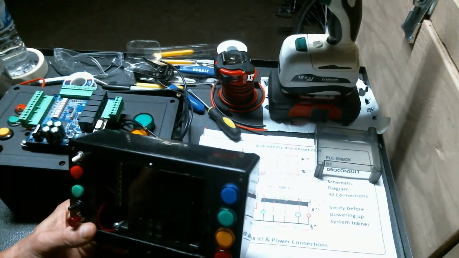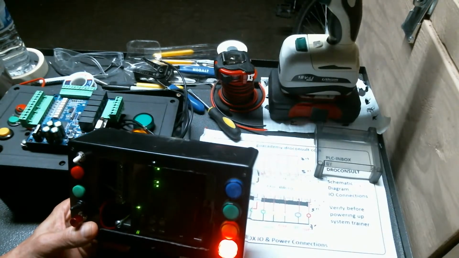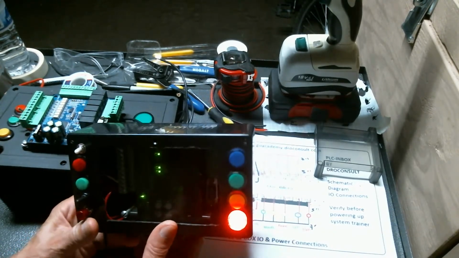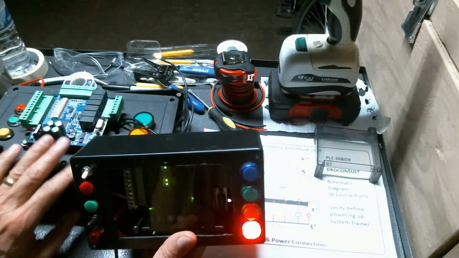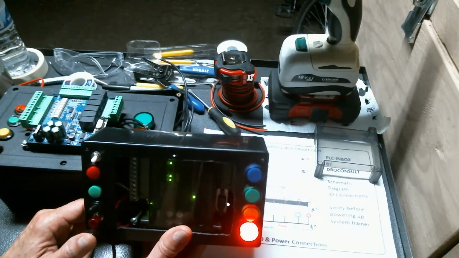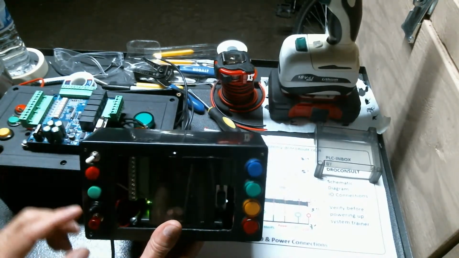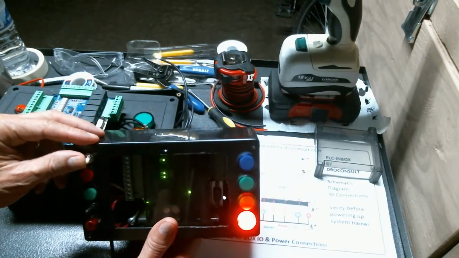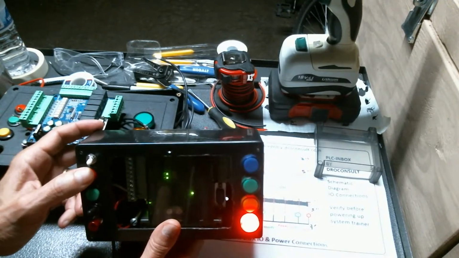Let me plug it in real good here. There we go. And so this is the one. We're going to try to replicate this in a larger box. That's the purpose. So here we got the power switch on this one. So that's power switch. Then we got the stop switch right here.